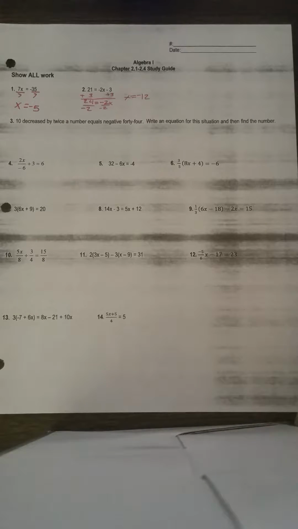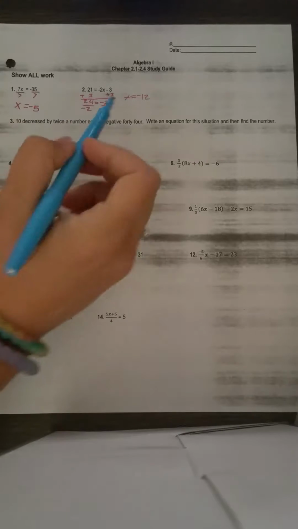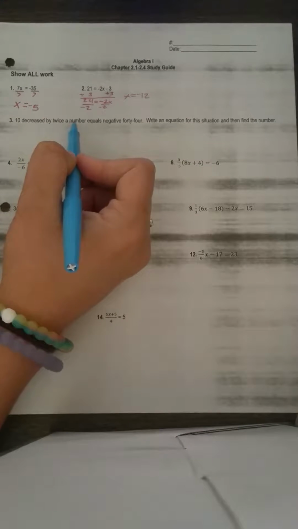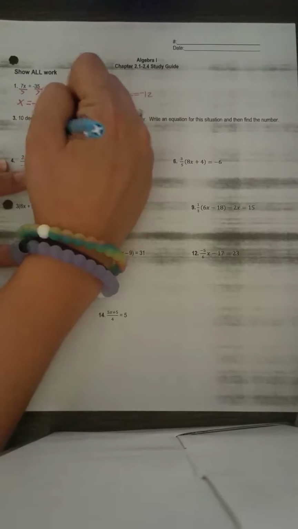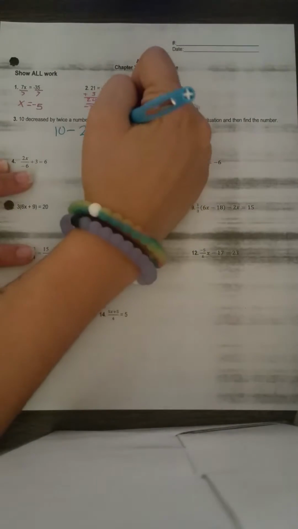Fantastic. So on number 3, I noticed that almost all of us struggled. So we're going to do that one together. It says 10 decreased by twice a number. Okay, so do we know what that number is? So what do we use if we don't know what the number is? A variable. So 10 decreased by twice a number equals what? Negative 44. Look at that. I wrote down what it said.